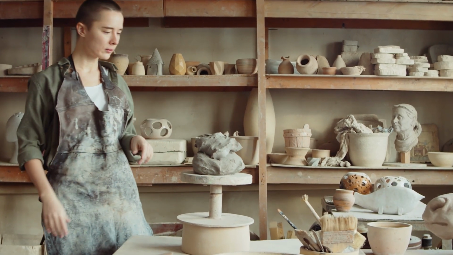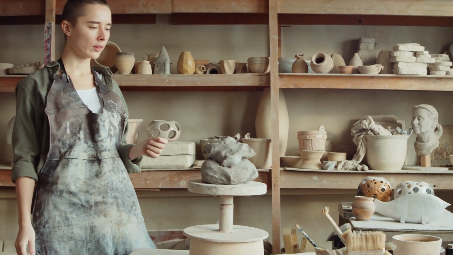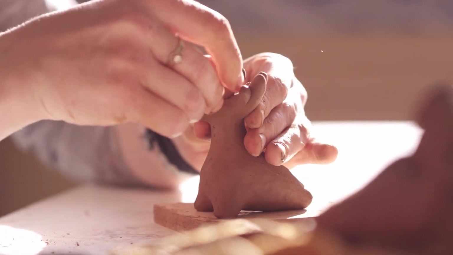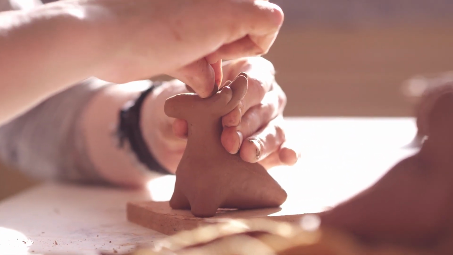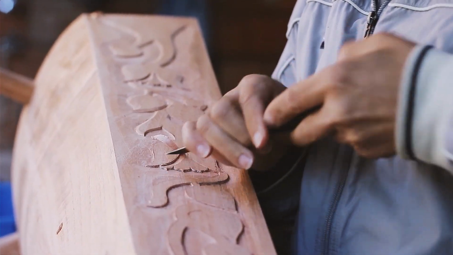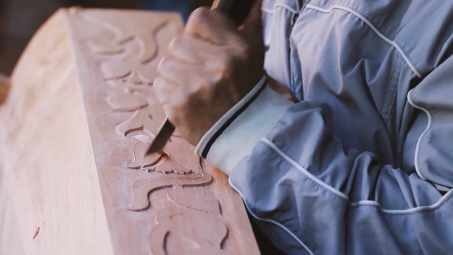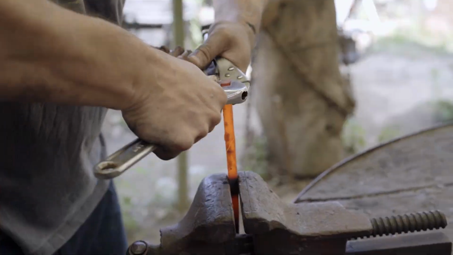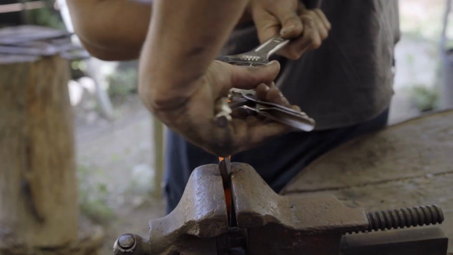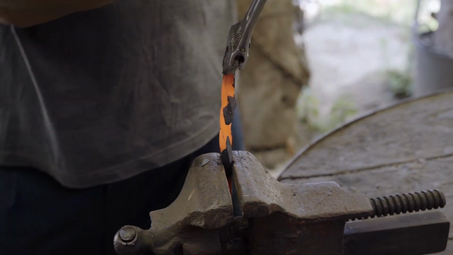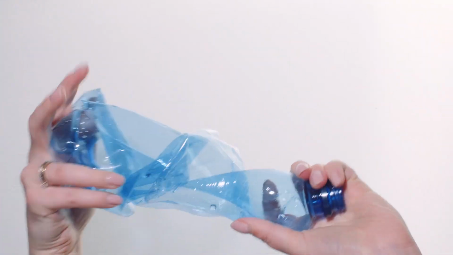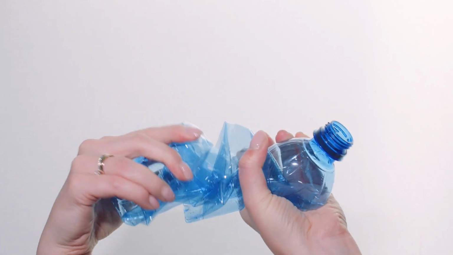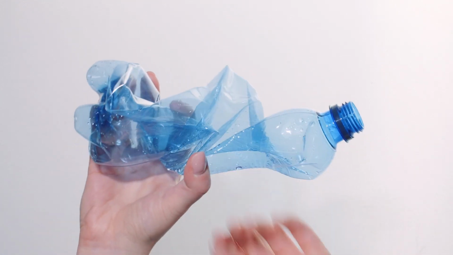Sculptures can be crafted from a range of materials, each with its own unique properties. Clay is versatile and allows for intricate detailing. Wood brings warmth and texture. Stone can be imposing and enduring. Metal offers a strong feel or a modern touch. Unconventional materials like plastic, glass, or found objects can be used to make sculptures that challenge our perceptions.